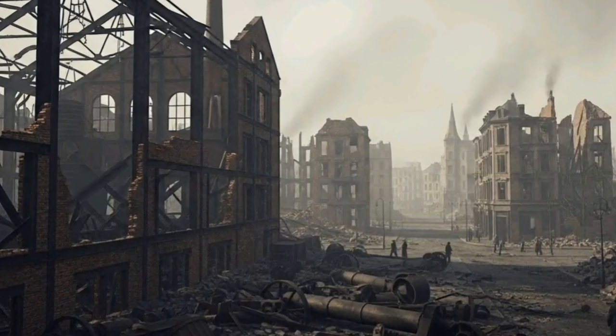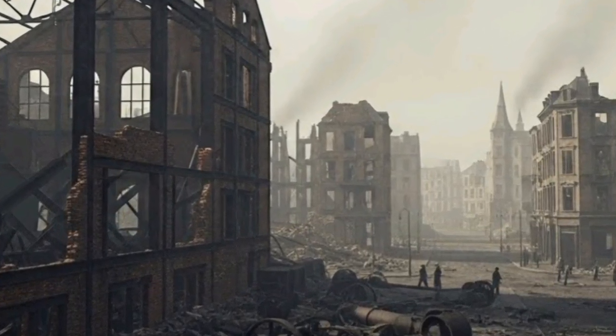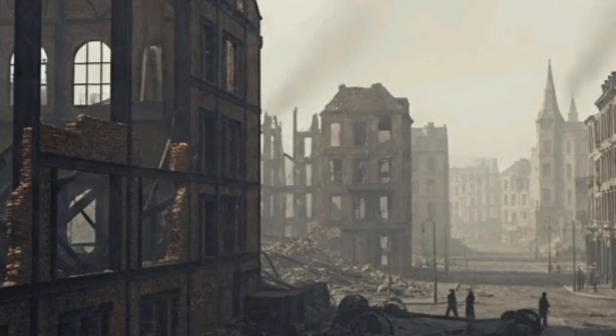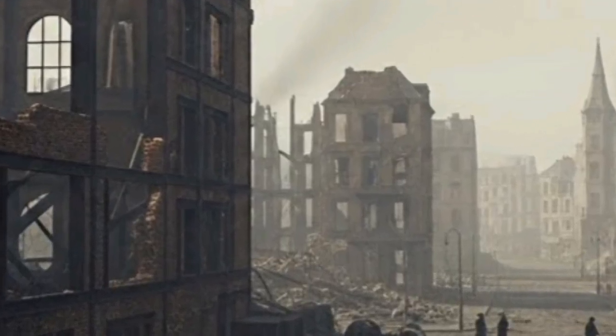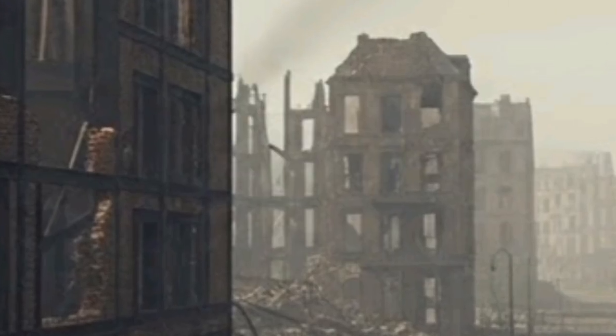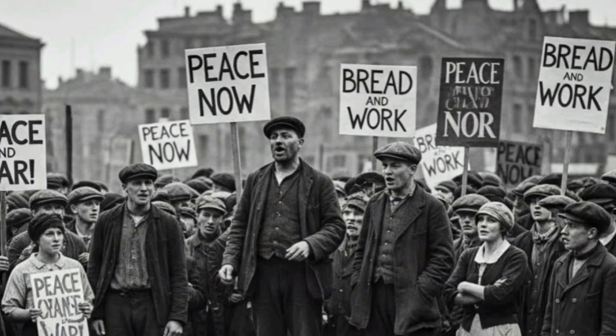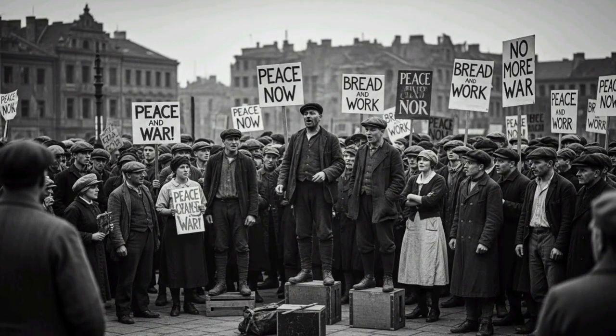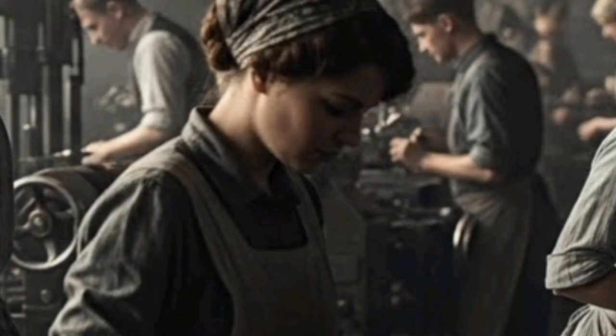Economically, Europe was devastated. Industries were destroyed, trade disrupted, and countries faced massive debts. Reconstruction efforts were slow, and the economic strain contributed to political unrest and social movements seeking change.